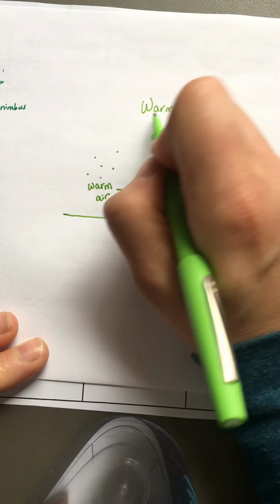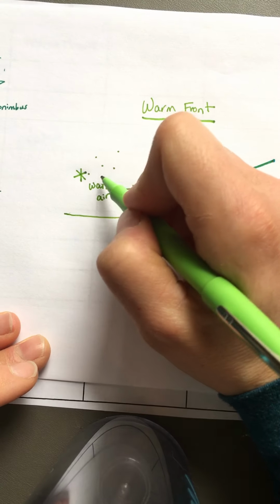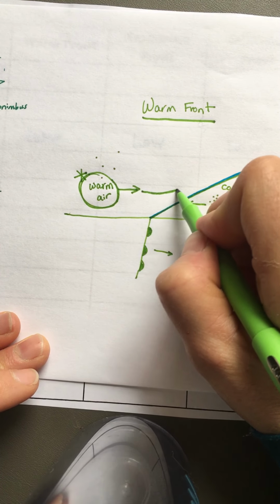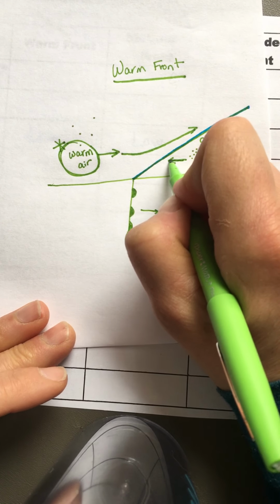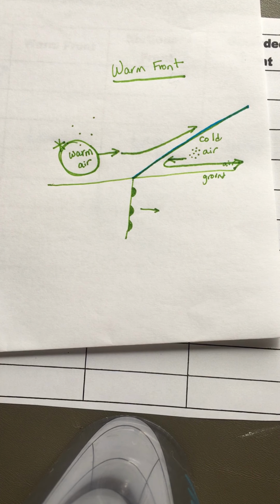But the key is, this is a warm front, which means the warm air mass is winning in this case. The warm air mass is beating the cold air mass. And it actually shifts right over that cold air, and it forces this cold air to scooch backwards. All right, think of holding a seed.